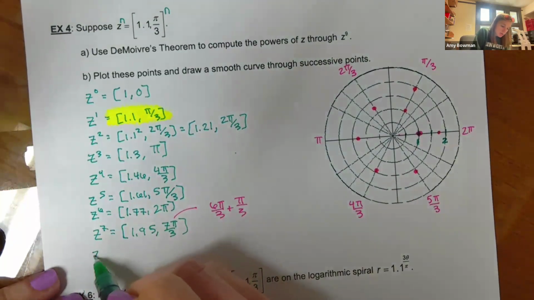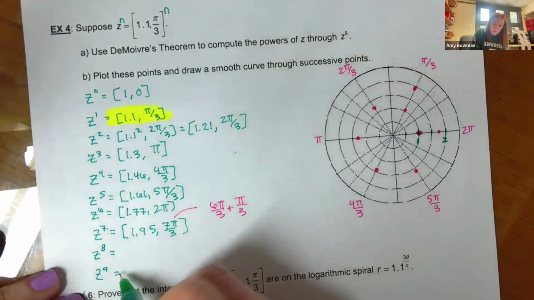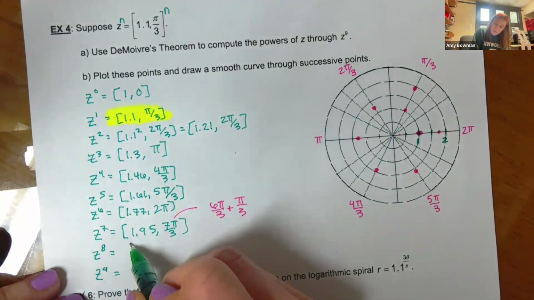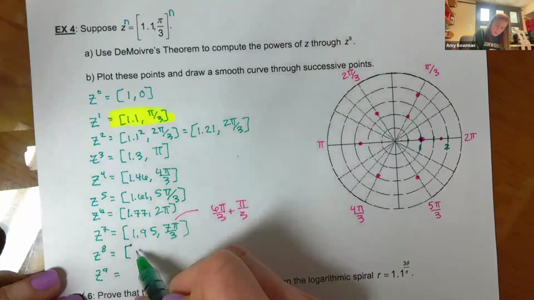Using that same logic, we would get z to the 8th and z to the 9th. So I'm just going to give you z to the 8th. Actually, we'll stop after z to the 8th, 2.14.